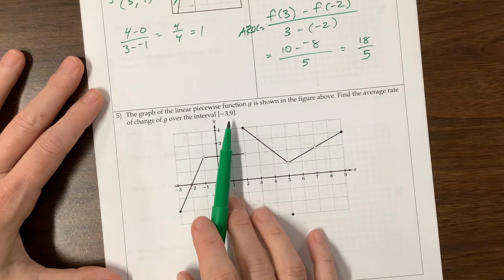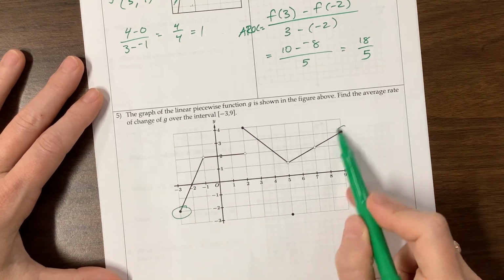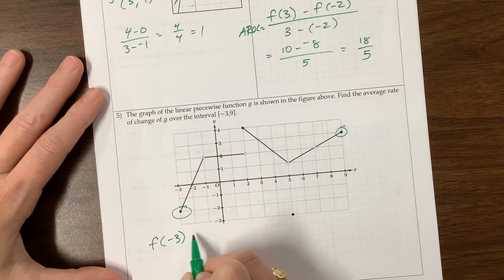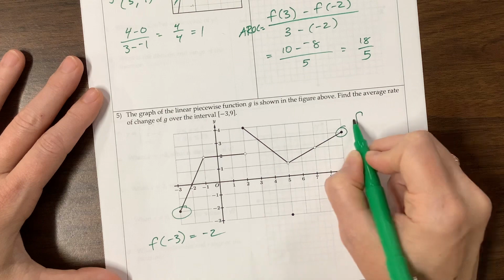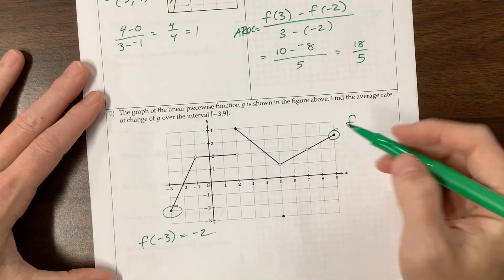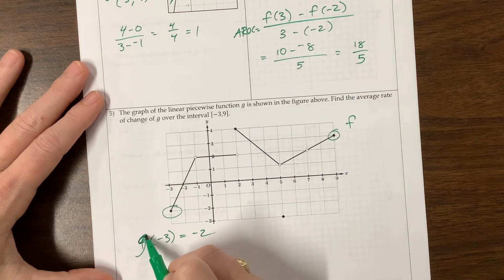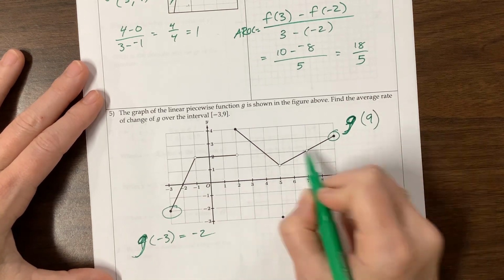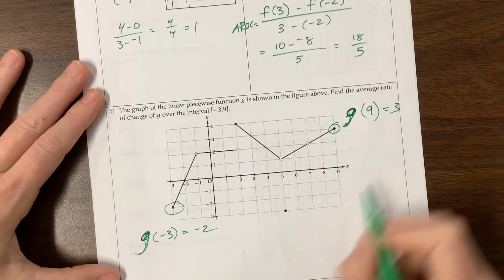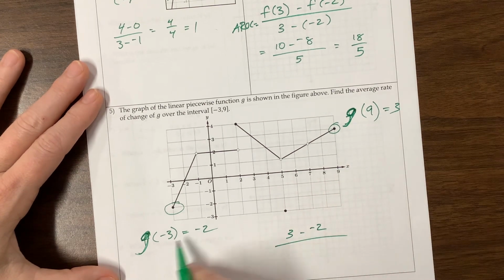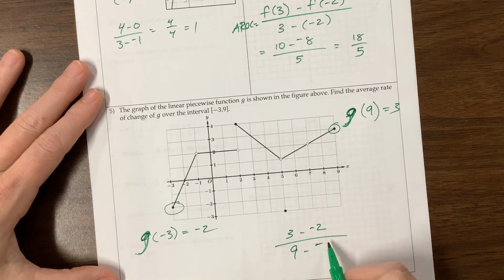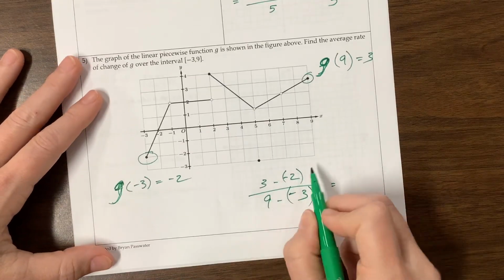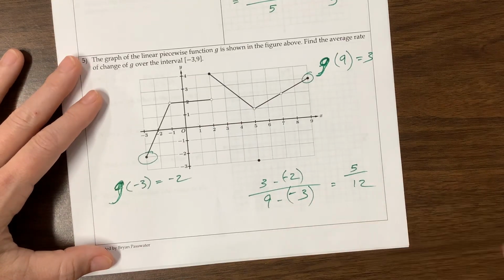Average rate of change over this, they're wanting to know from this point and then this point. So I've got the coordinates: g of -3 is equal to, that appears to be -2 to me. This one, was this f? No, it's g. I just like to use f, my bad. Pretend that's g. Let's change that to a g. That's minor in this problem. And so g of 9 is equal to 3. So I've got 3 minus -2 over 9 minus -3. We don't have to have those parentheses, but if it makes us feel better, we're adding: this is 5, this is 12. And there you go.